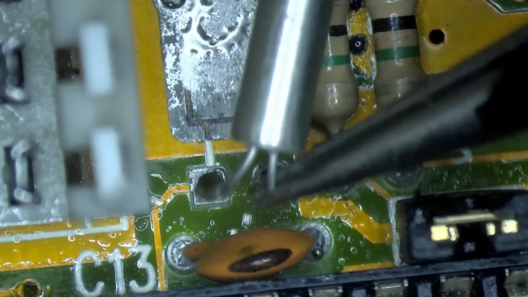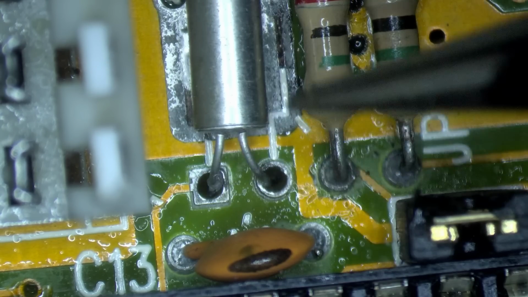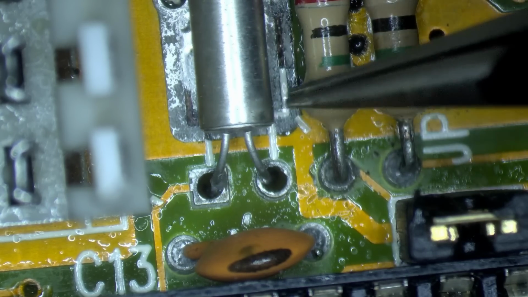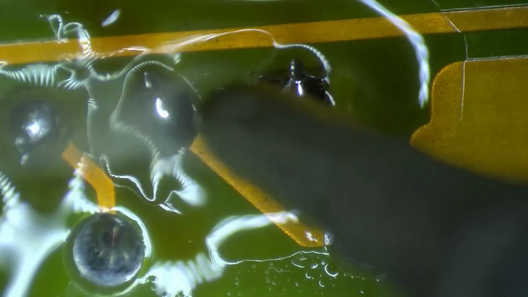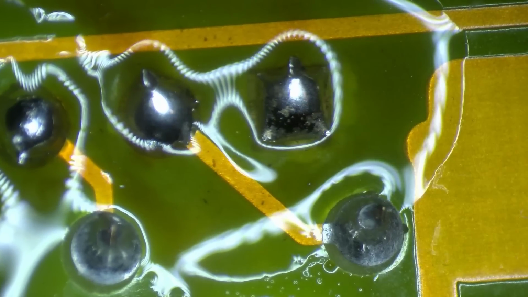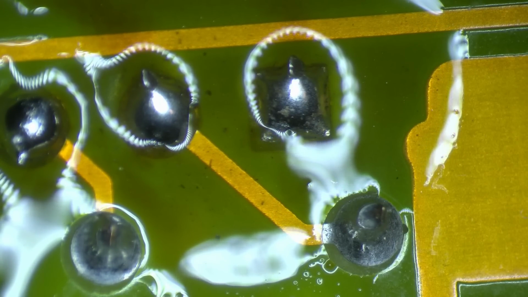So there we go. Now let me clean up and then we can check if our frequencies are okay now.